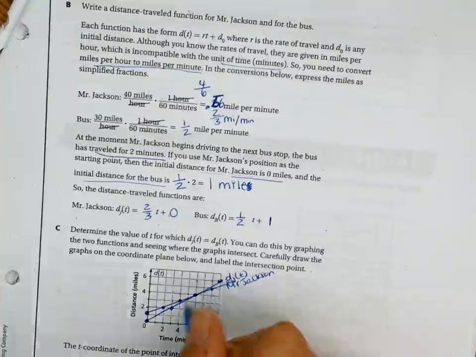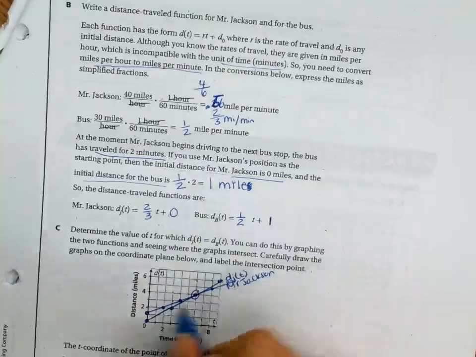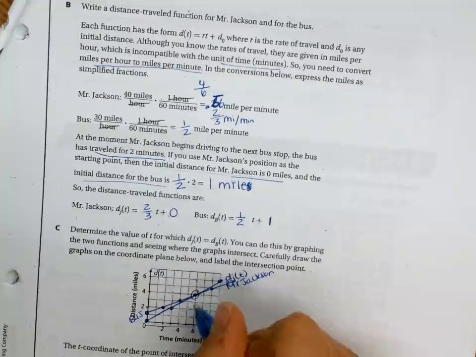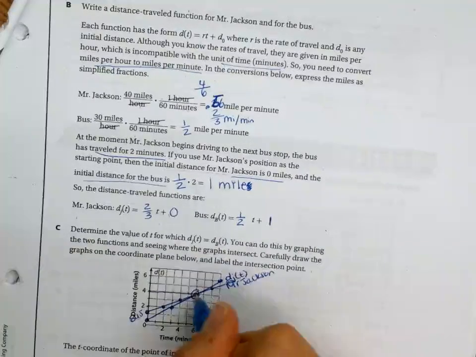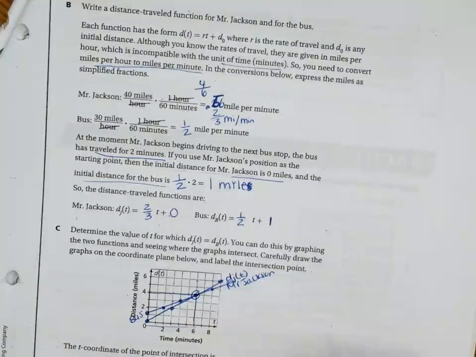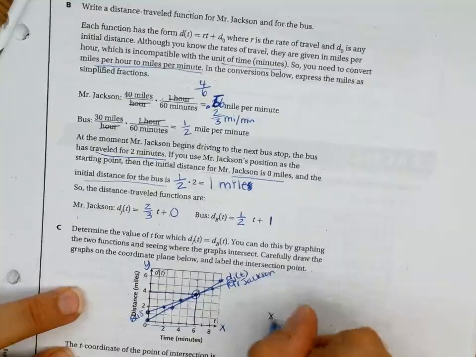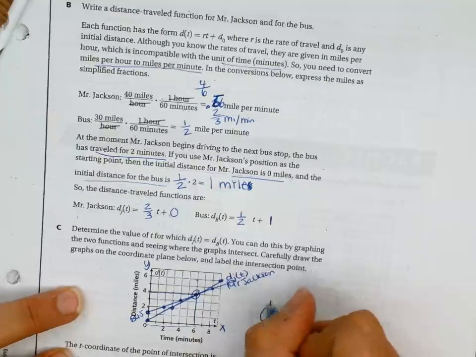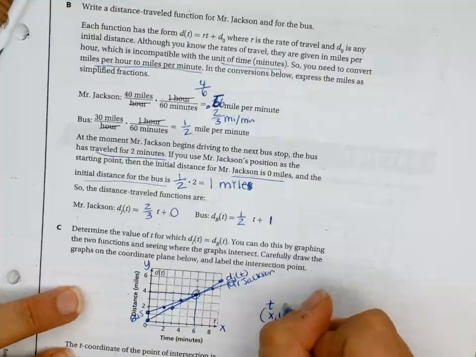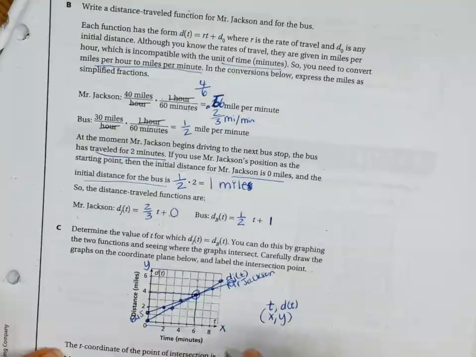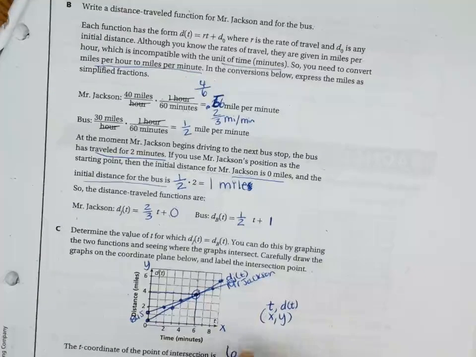So where it actually intersects is right here. This is your bus. It intersects at 6 minutes, 4 miles. The t-coordinate of the intersection, so this is always your y and this is always your x, it's always x comma y. So here we're doing t comma d of t, right? So the t-coordinate is going to be 6, and so Mr. Jackson catches up with the bus in 6 minutes.